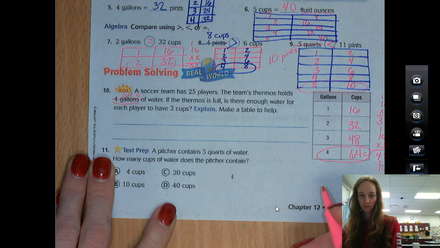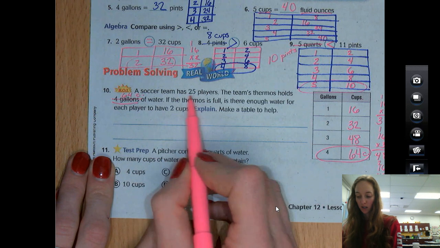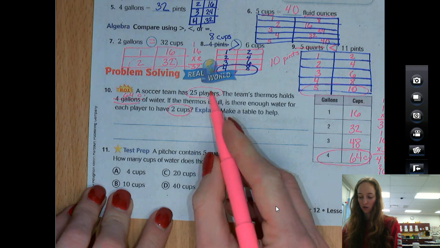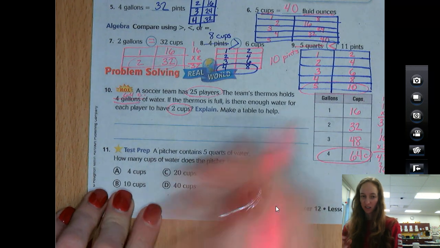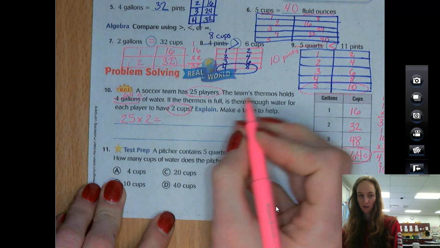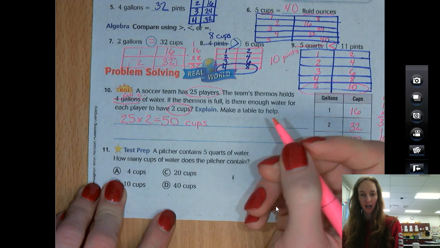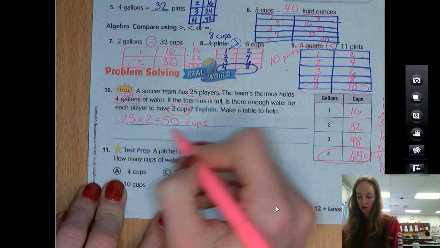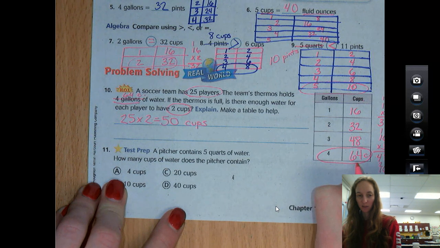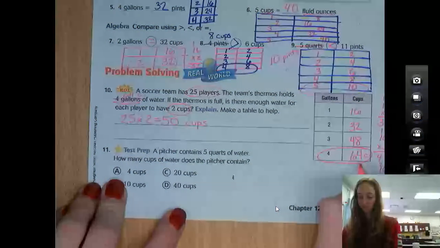All right? So I'm going to say they have 64 cups of water, 25 players, and they want each player to have 2 cups. So 25 times 2, like you're counting quarters, guys, like the money quarters. Okay, 25 times 2 would be 50 cups is what they want to have, right? They want each of their 25 players to have 2 cups. So they want 50 cups, and they have how many cups? 64 cups. Okay, so is that good? They want 50 cups, and they have 64. Do they have enough? Yes.